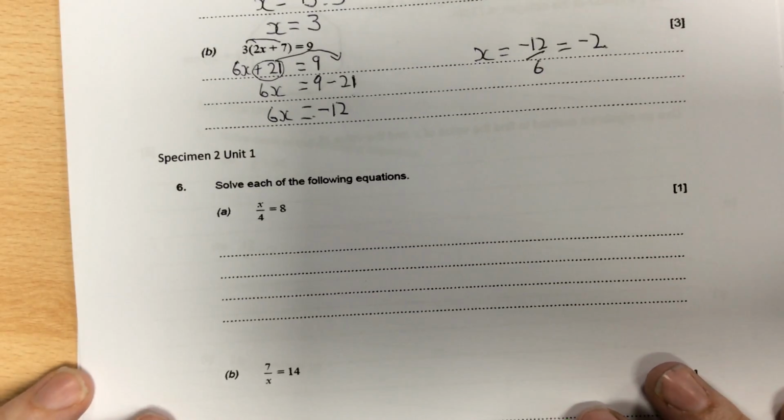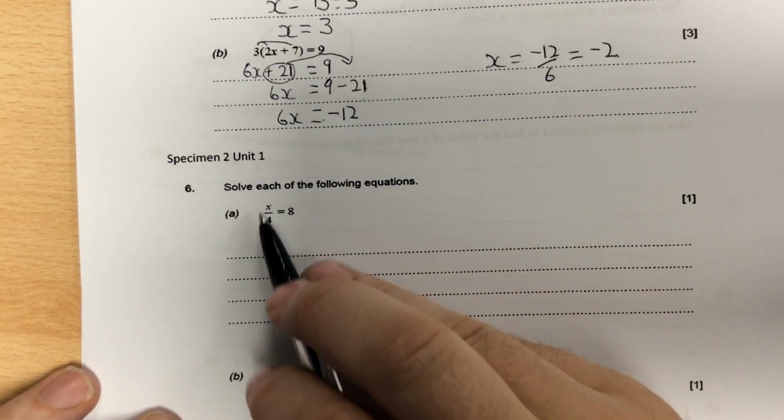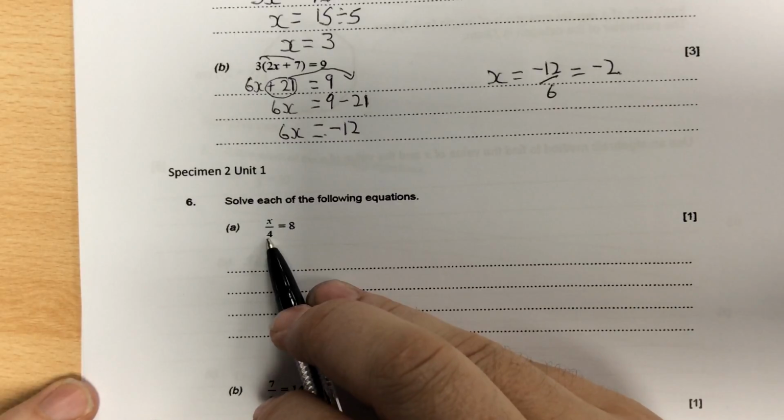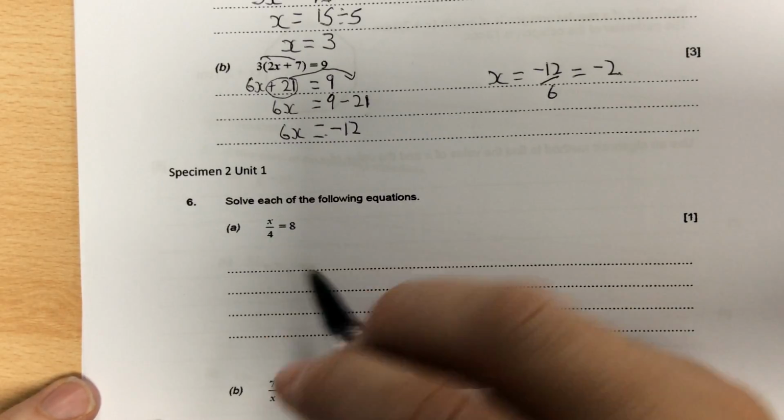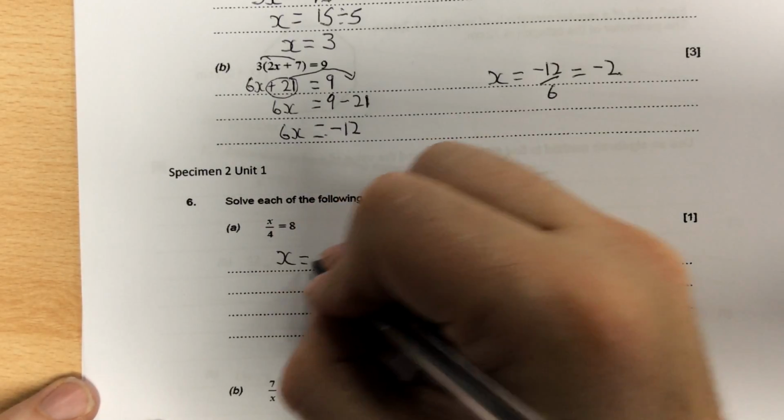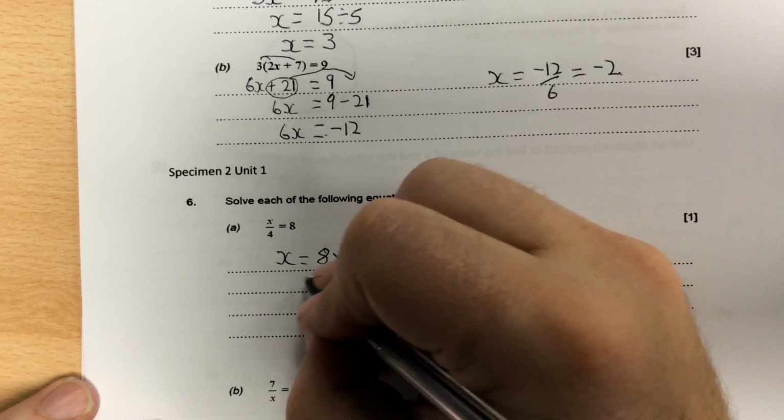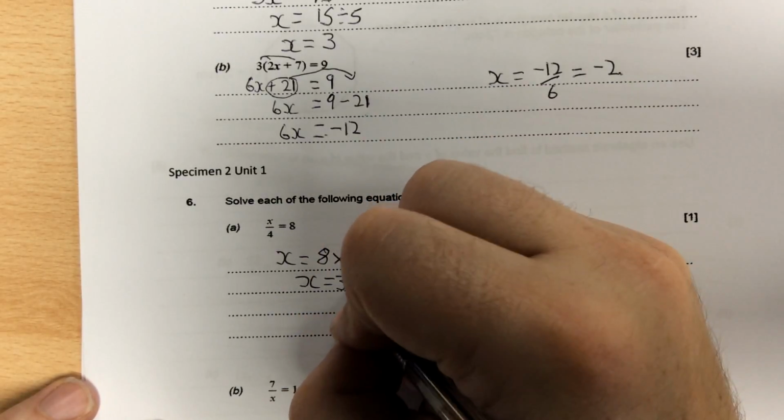The bottom one. This means x divided by 4. So I said earlier that divide is the opposite of times. So divide goes up the other side and it becomes 8 times 4, and 8 4s are 32.